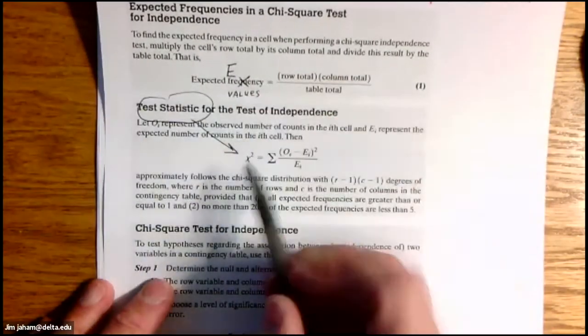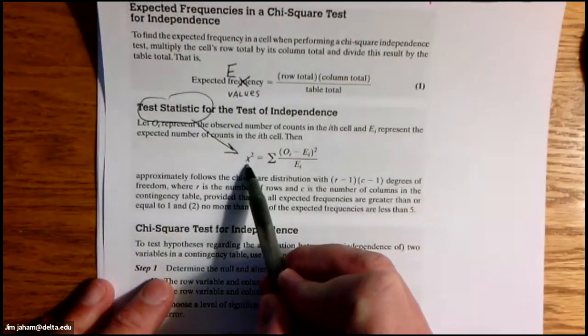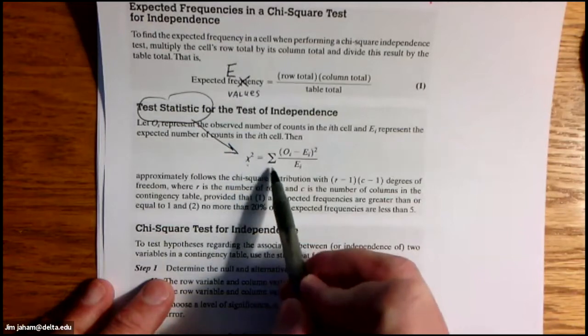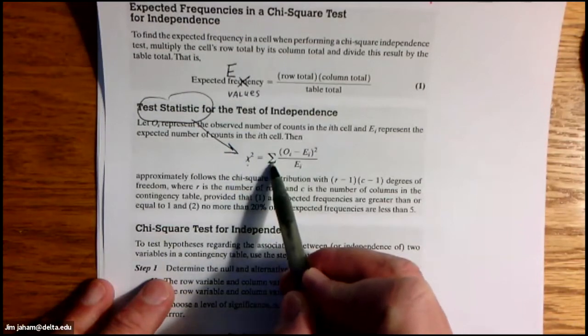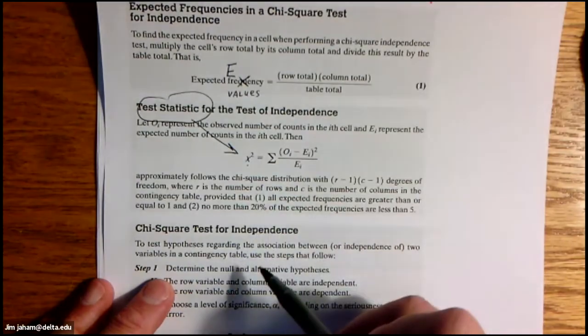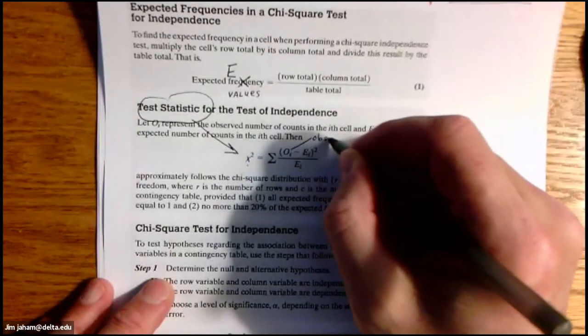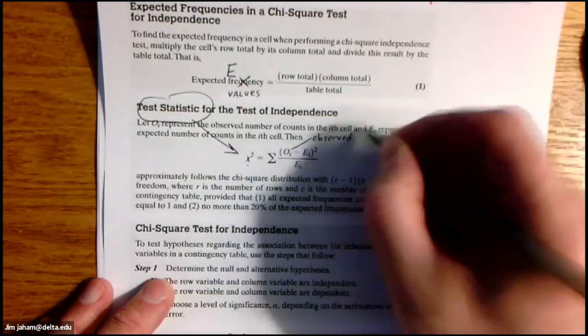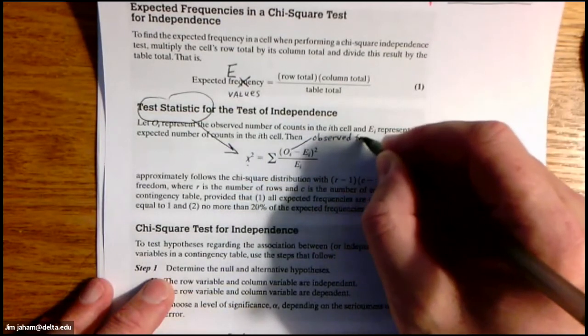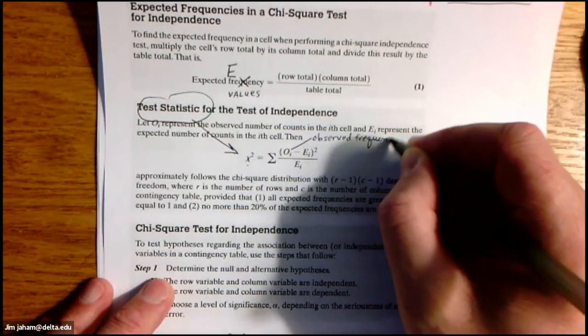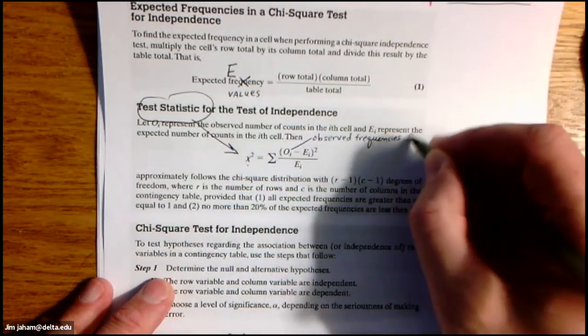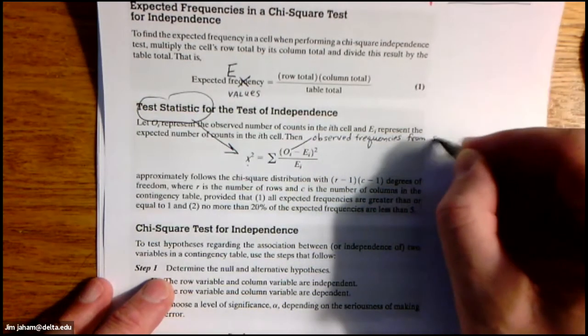And you can see it's a chi-squared test statistic. And it's equal to the sum of a bunch of fractions. And the O refers to the observed frequencies from the data. And that is from a sample.